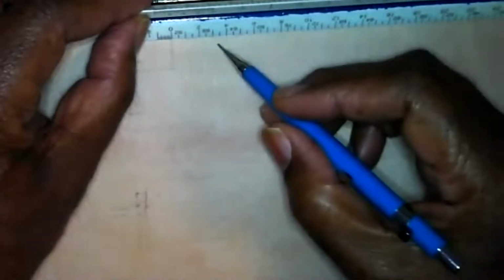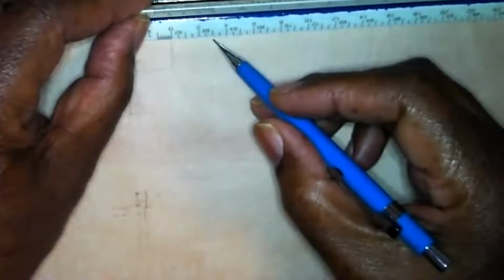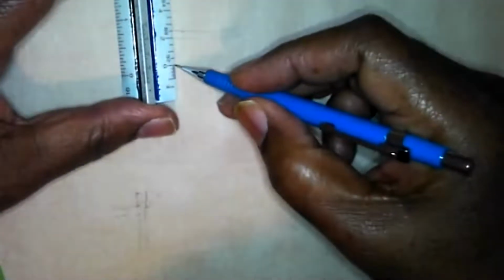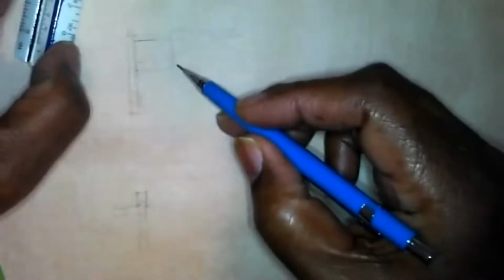Let's say, for example, I'm going to choose a distance from here to my sink of 3 feet. We know from the literature that I told you to refer to last week that the counter depth is 2 feet. All right, so I'm going to go 2 feet here. There we go. That's my counter depth.